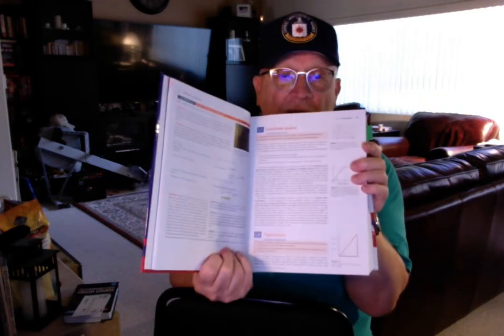And then moving into the polar. At the end, you can see on the bottom there, we get into a little bit of trigonometry. We're only going to concentrate on right triangle trigonometry to solve problems like this one in your book. You can see here the airplane problem.